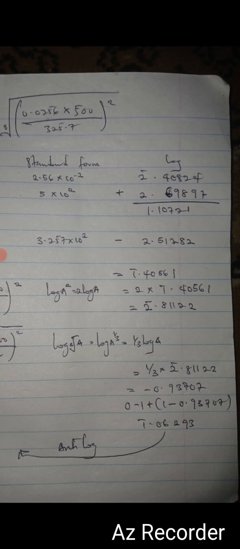Bar 2 plus 2 is what? Is automatically 0. So since it is 0, then after we have summed the mantissa numbers, these being the character numbers, we have 1.10721 as our result.